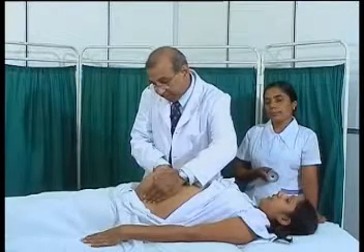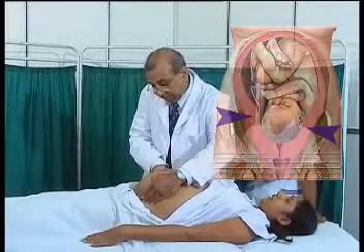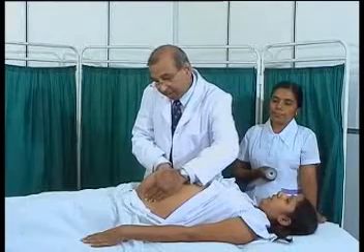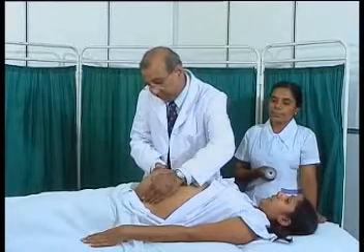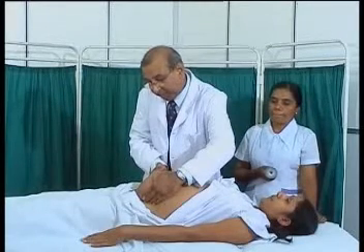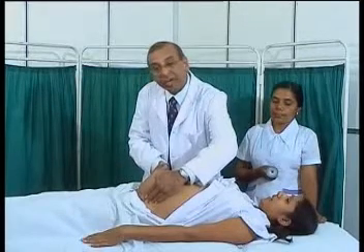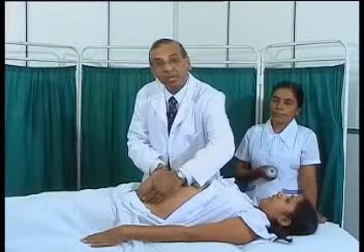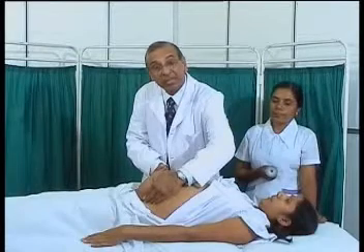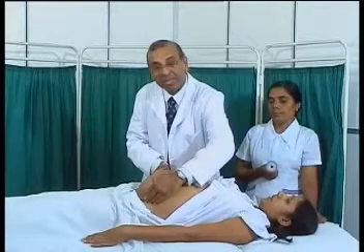I am now feeling the presenting part, which is the head, and then gently moving towards the pelvic cavity and moving upwards, I can note the exact shape of the presenting part, which is the head in this instance, and also I would then move further down so that I can now identify the widest diameter of the fetal head if it is not engaged. If it is engaged, the widest diameter of the head would be within the pelvic cavity.